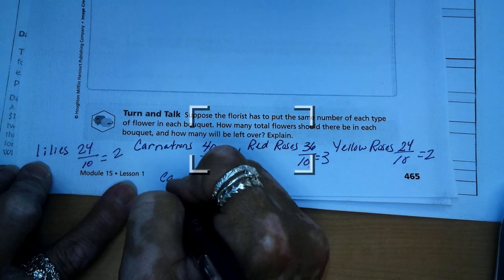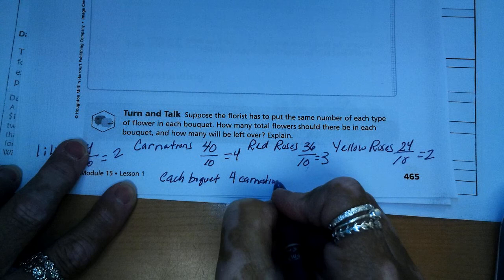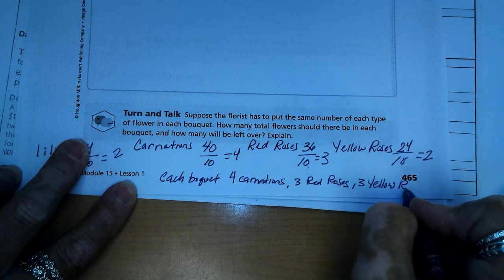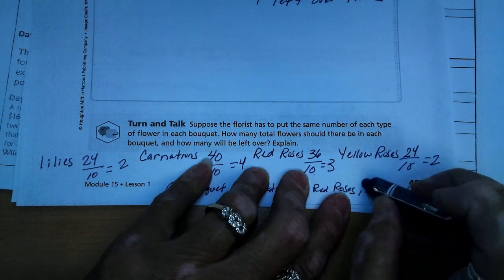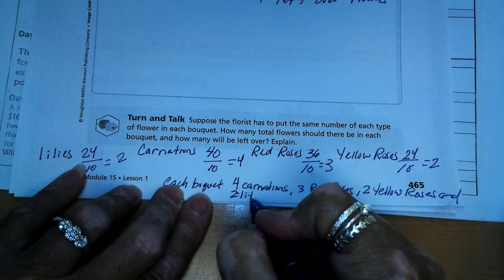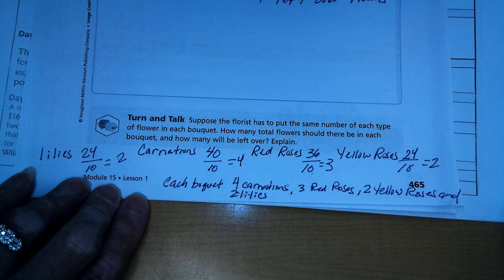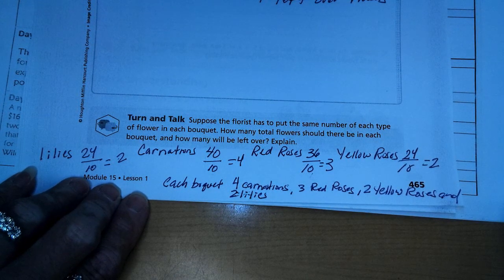All right, so each bouquet would have 4 carnations, 3 red roses, and no, not 3 yellow roses, 2 yellow roses. Sorry about that. And 2 lilies. So I did 4 C, 3 RR for red roses, 2 yellow roses, and 2 lilies. You abbreviated, so that's fine. That works.